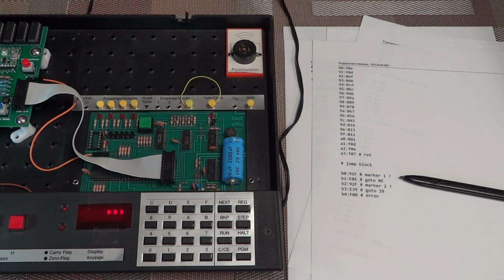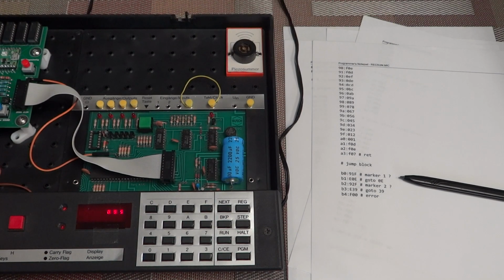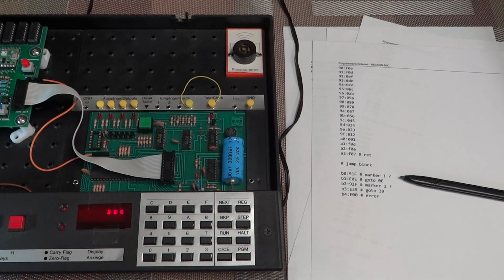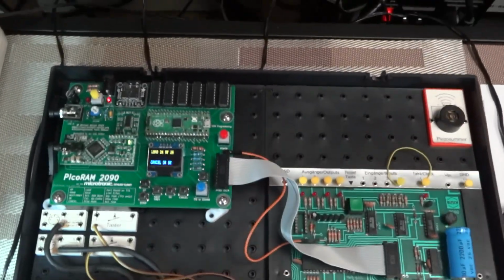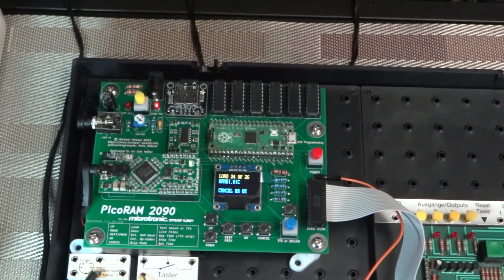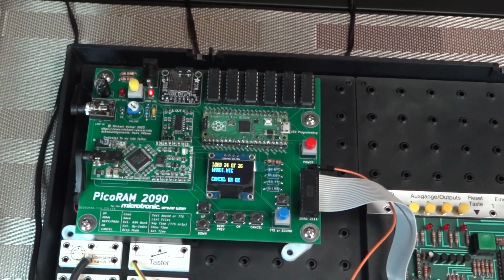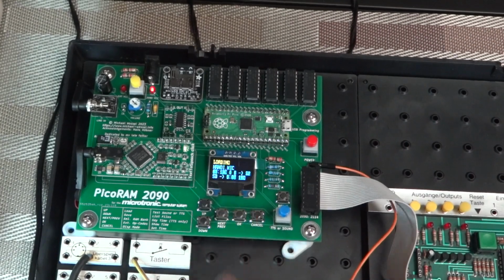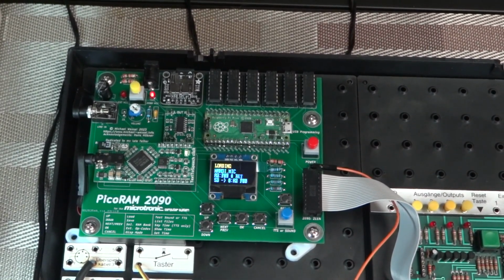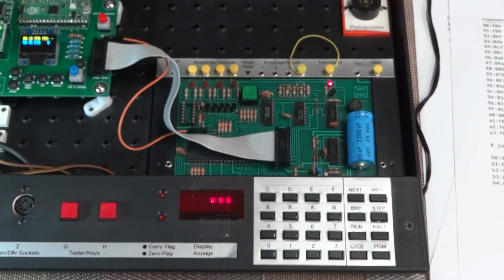Actually, I already have the version of Towers of Hanoi for the Microtronic, and of course this is a classic textbook example of a recursive definition. I can show you that PicoRam already has a Hanoi program here. I can also already run it, load it, and I'm going to show you in my next video.